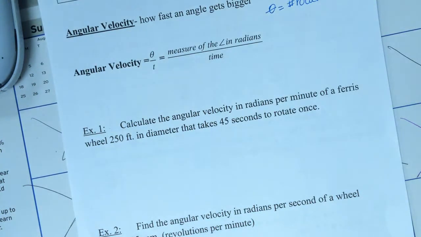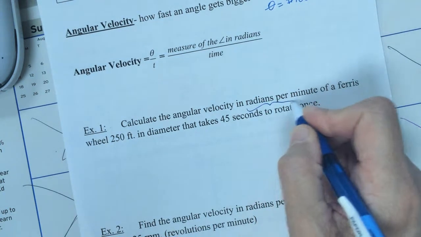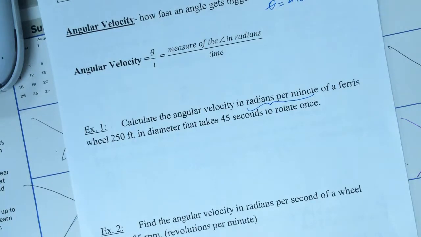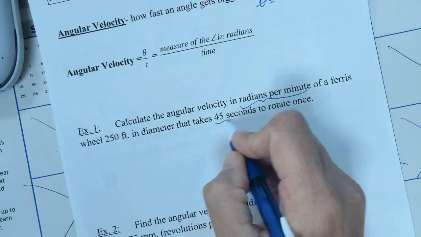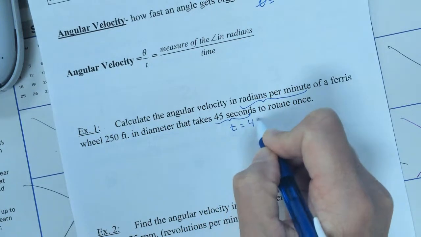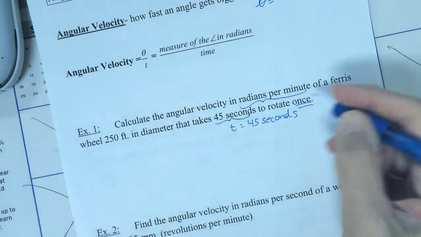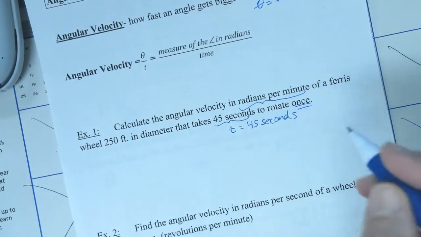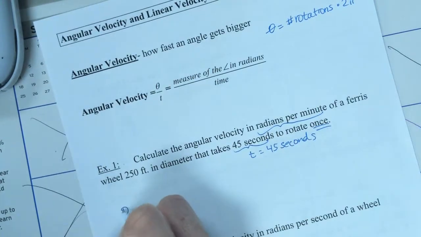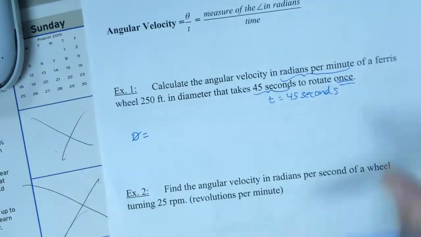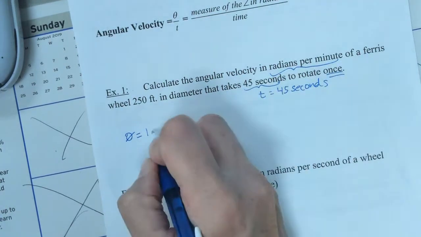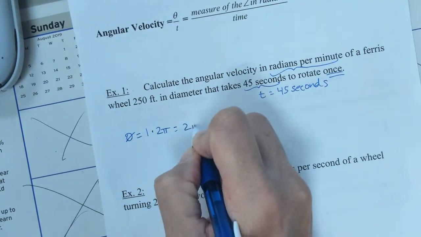So example 1 says calculate the angular velocity in radians per minute, and that's really important. That's the unit they want our final answer to be in. Of a Ferris wheel that's 250 feet in diameter and takes 45 seconds to rotate once. All right, 45 seconds, that's my time. And they're telling me it rotates once. So that's going to help me get my theta. So my theta is going to be my one rotation from the once times 2 pi, which is 2 pi.